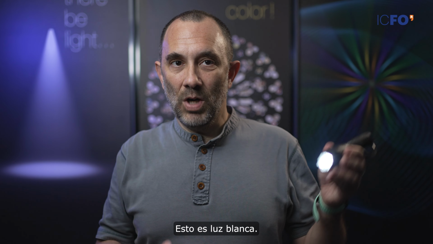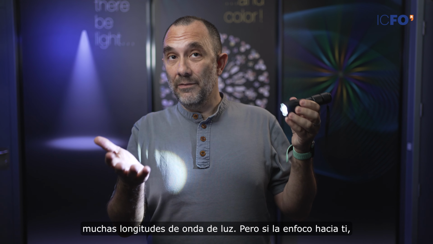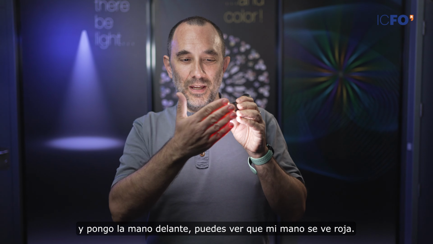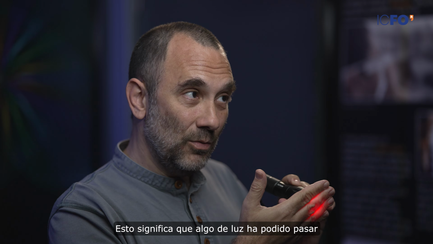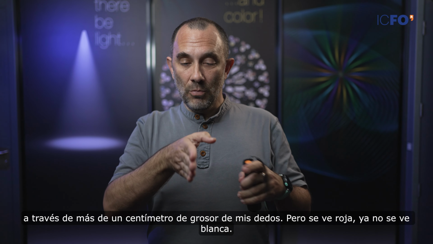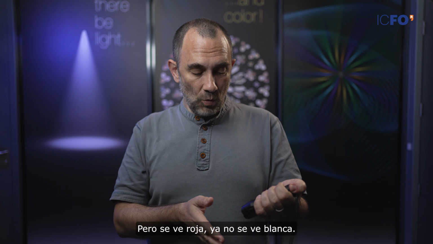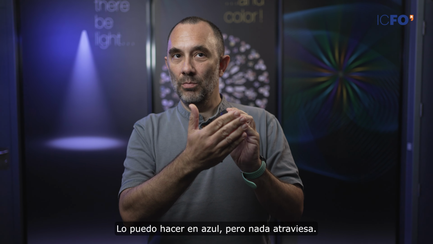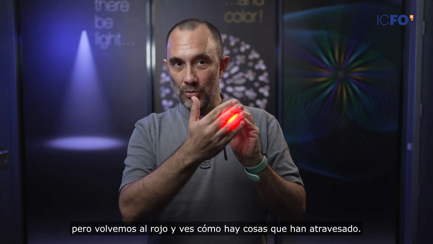This is white light. It means it contains many colors, many wavelengths of light. Now if I hold it towards you and I bring my hand to the back of it, you can see that my hand looks red. That means some light was able to go through more than a centimeter thick fingers of mine, but it looked red. It didn't look white anymore. I can do it in blue and nothing comes through. We can skip green, go back to red, and you see things go through here.